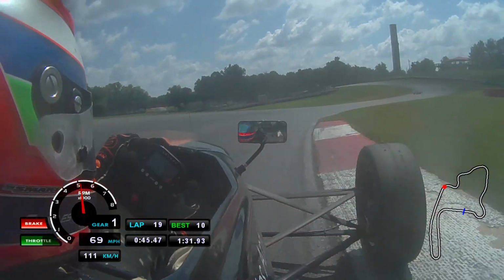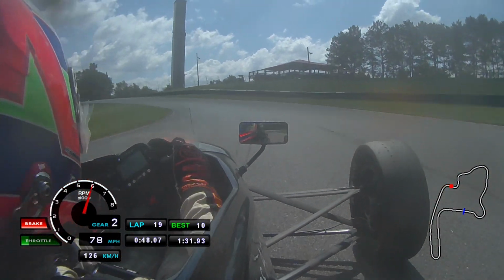Tom puts himself right back in our mirrors with that really incredible straight line speed.